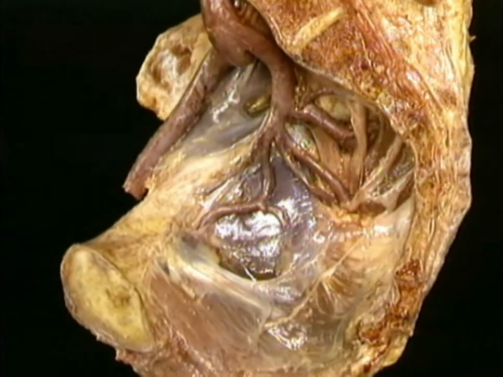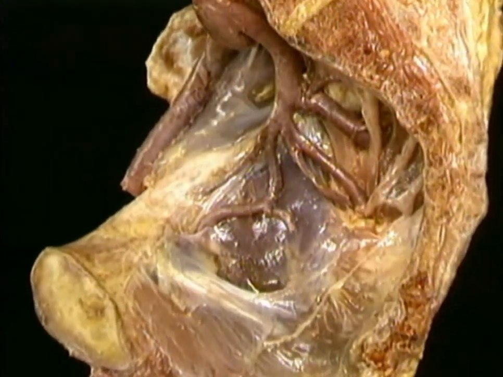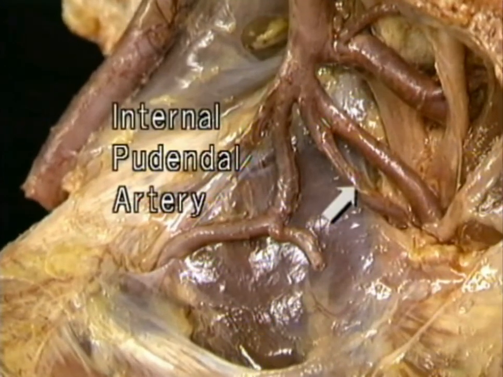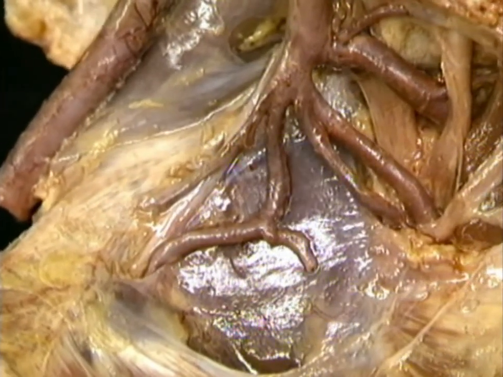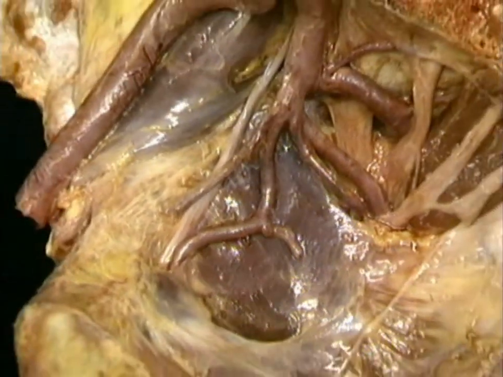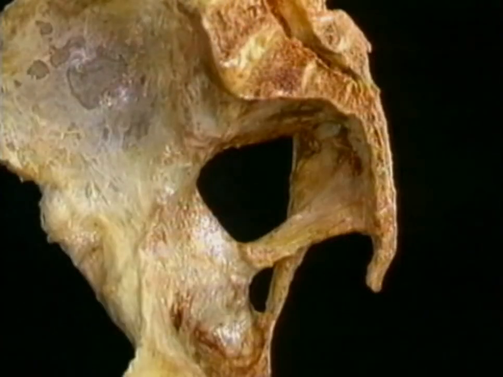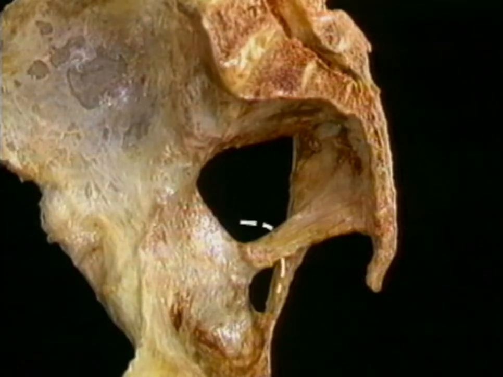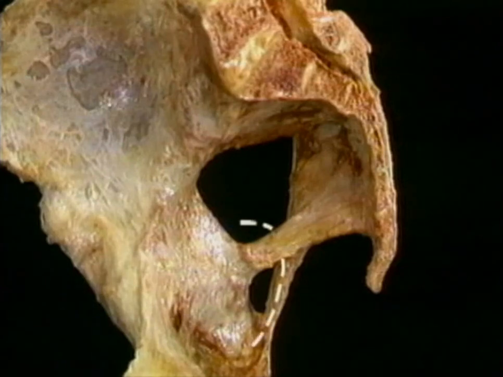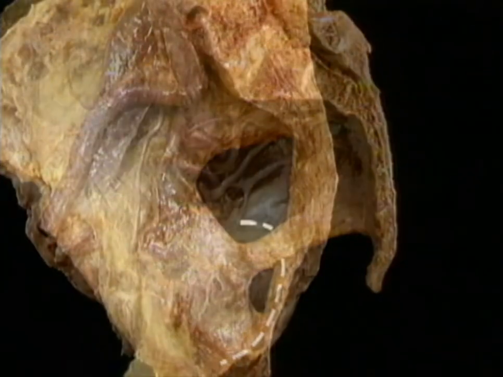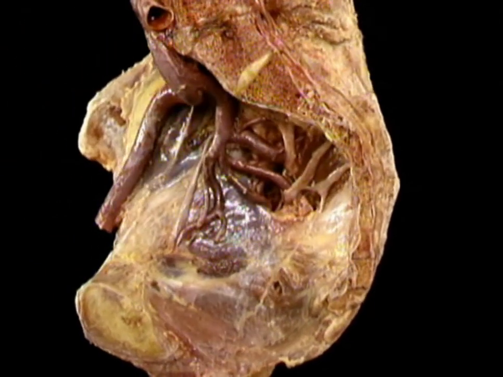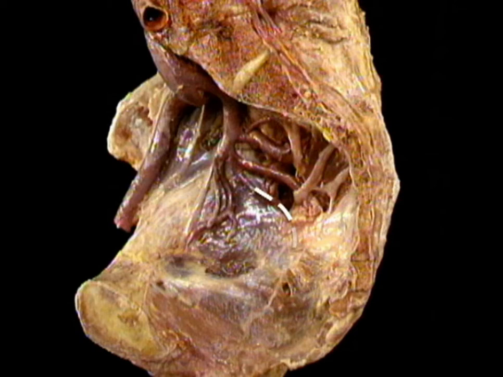The branch of the internal iliac that concerns us most closely here is the internal pudendal artery. It supplies the blood supply to the perineum. To reach the perineum, the internal pudendal artery goes out through the greater sciatic foramen, around the sacrospinous ligament, and back in through the lesser sciatic foramen. In this way, the internal pudendal artery ends up below the pelvic diaphragm.